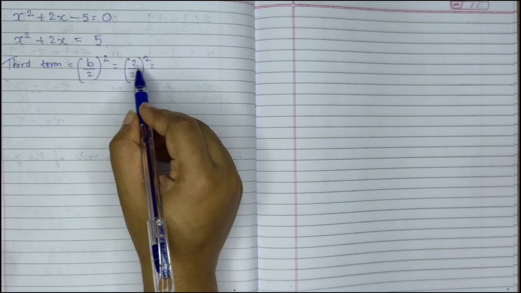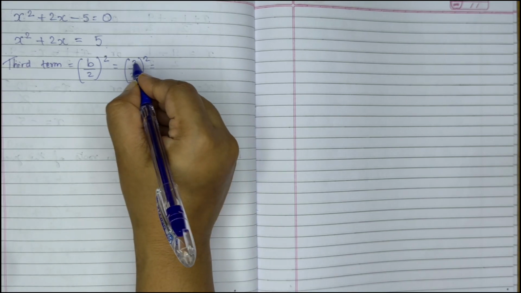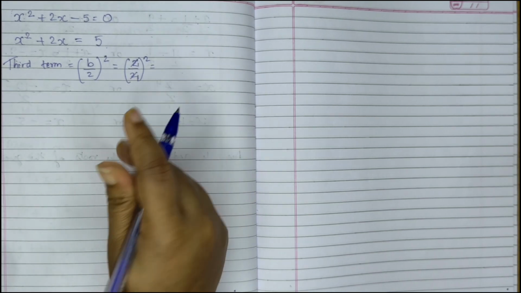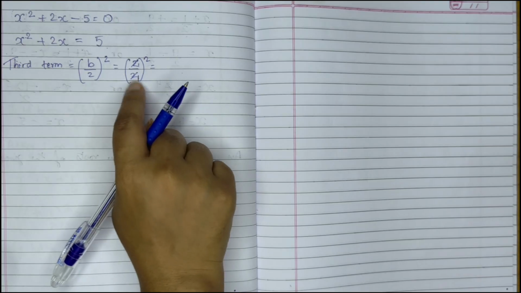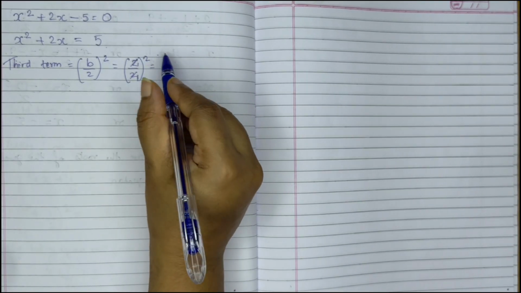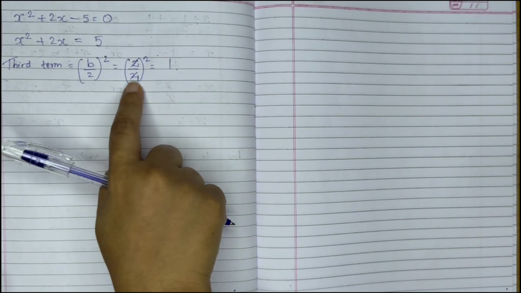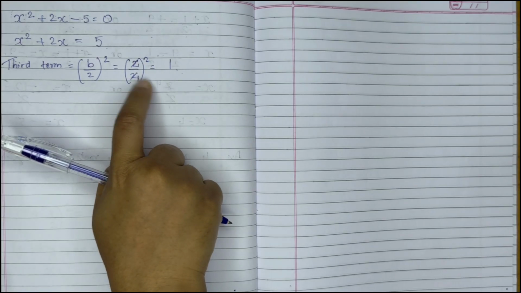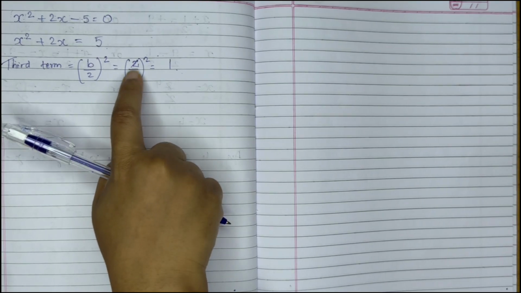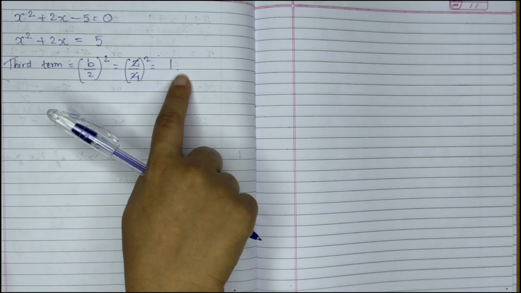Okay, 2 upon 2 the whole square. You can also reduce this first. 2 1s are 2, 2 1s are 2. Okay, so what is left over here? 1 is remaining, and square of 1 will be 1 only. Understood? You can first reduce it. 2 1s are 2, 2 1s are 2, 1 is remaining, and 1 square will be 1 1s are 1. So third term we got 1.